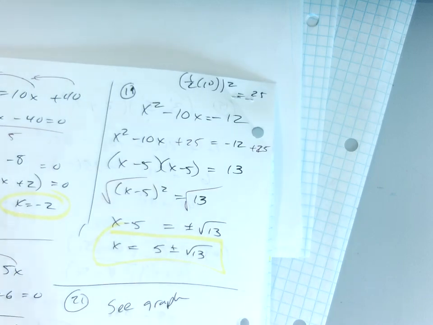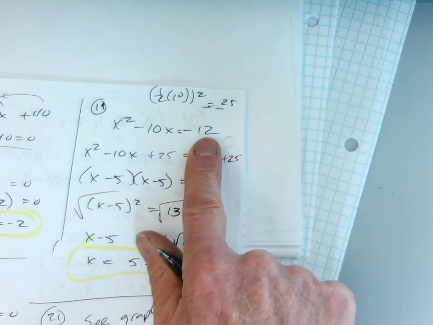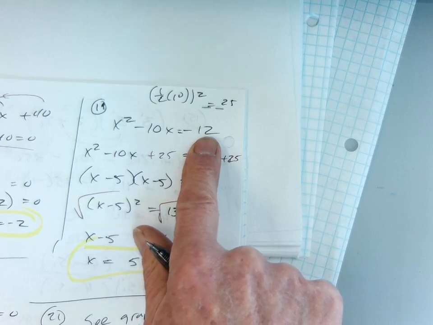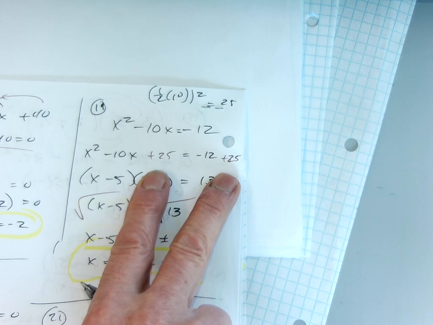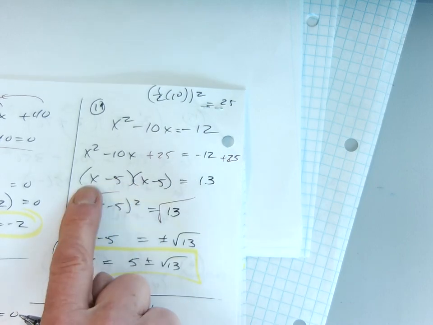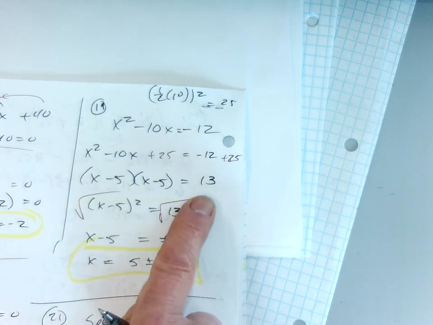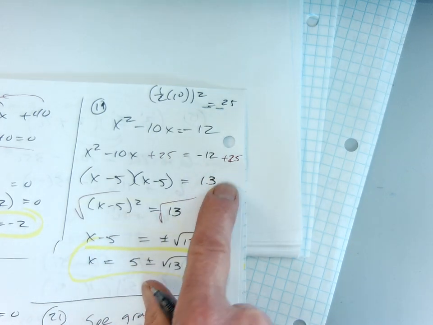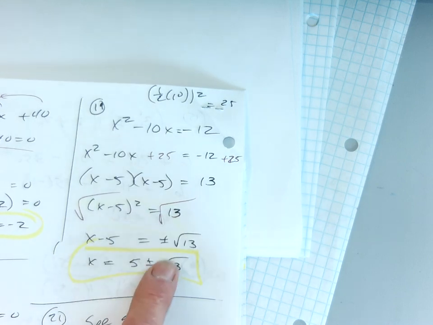Okay, 19. On 19, I'm supposed to complete the square, so I brought over the 12. Okay. Half of 10 is 5. 5 squared is 25. Okay, add that to both sides. That'll factor into x minus 5, x minus 5, which is x minus 5 squared equals 13, right? Because I add those and I get 13. Quantity squared, so I square root. Okay, plus minus square root of 13. I add 5. So it's 5 plus minus square root of 13.